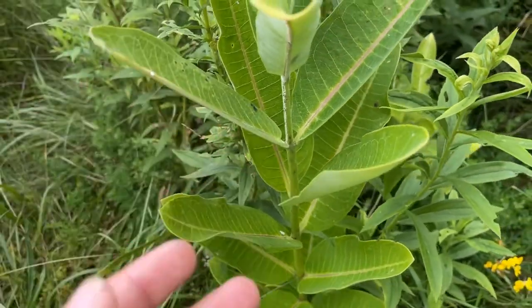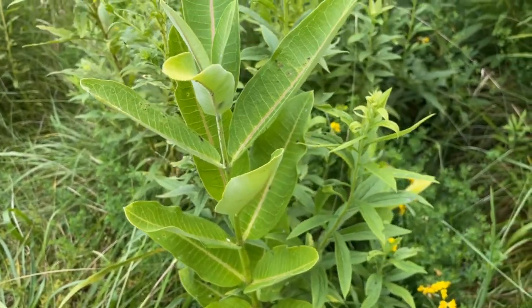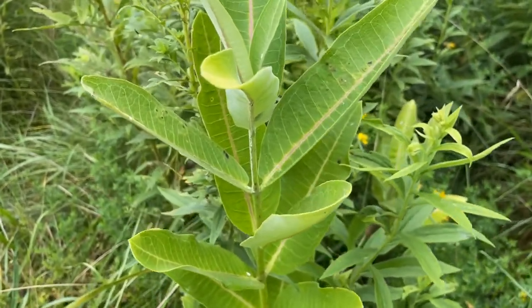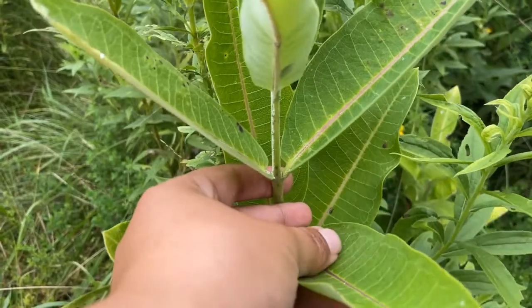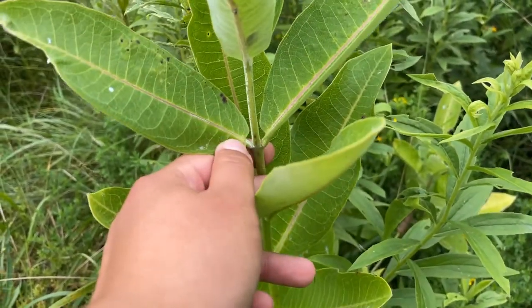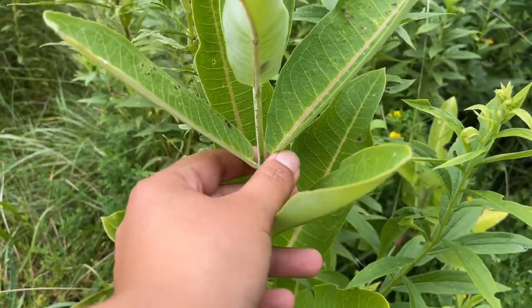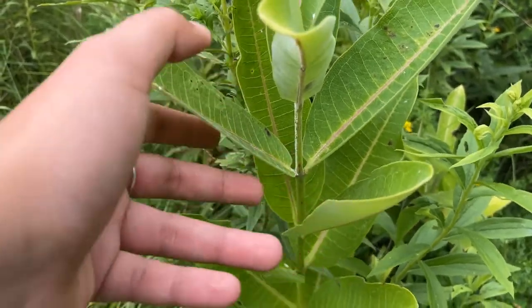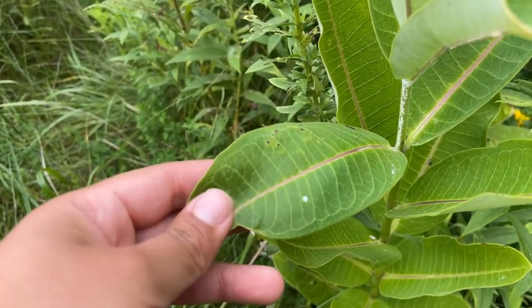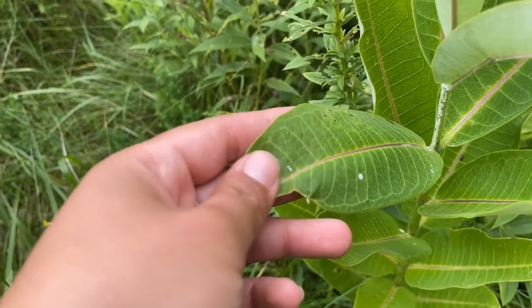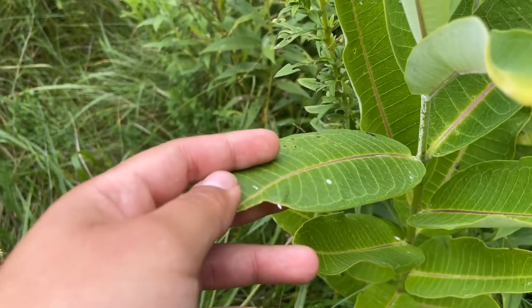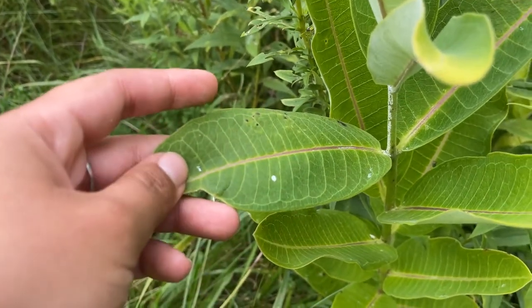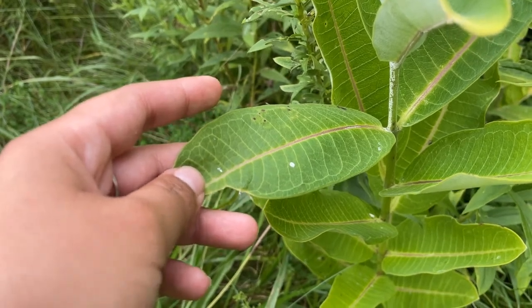For example, this milkweed isn't in bloom, but if we take a look at its leaves, they are opposite to one another. So here's one leaf, there's the other one. This is called opposite leaf arrangement. And the leaf itself is entire, and the margins are completely smooth. So this is an entire leaf.